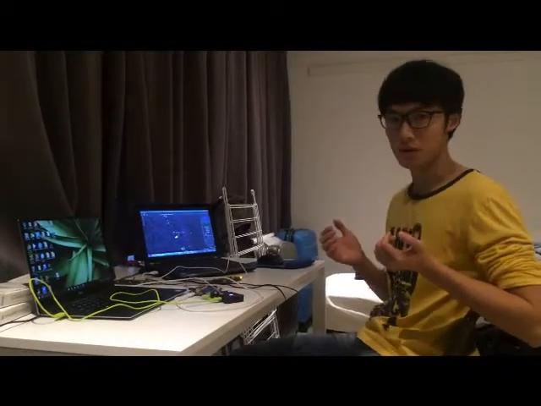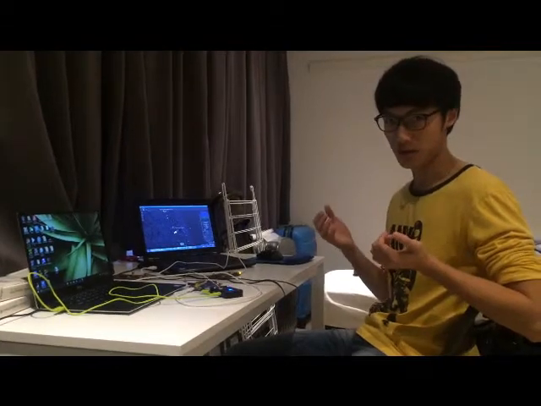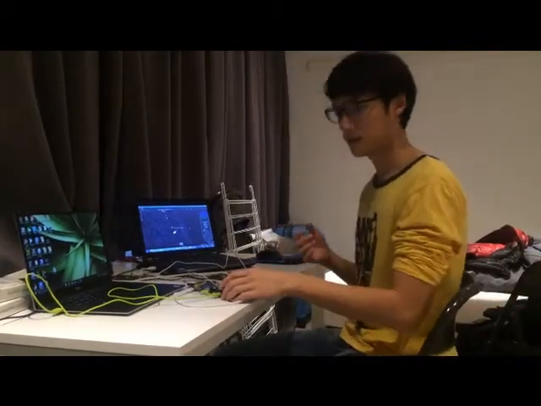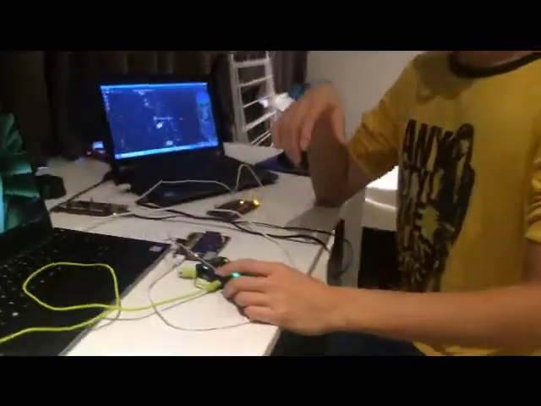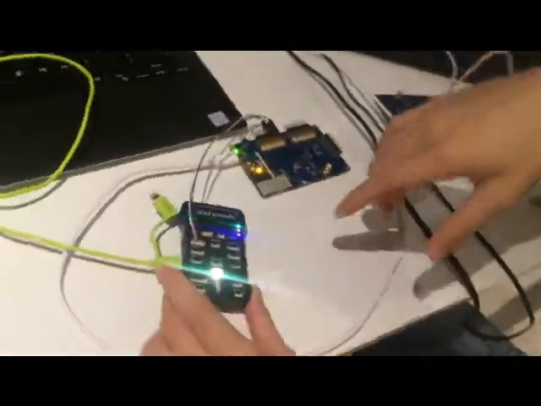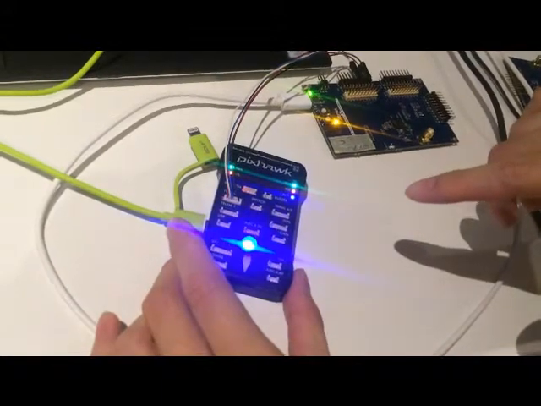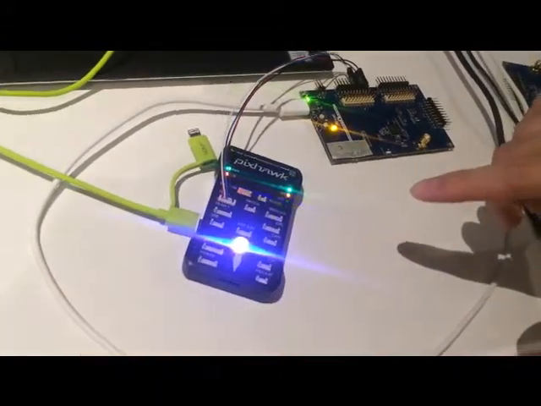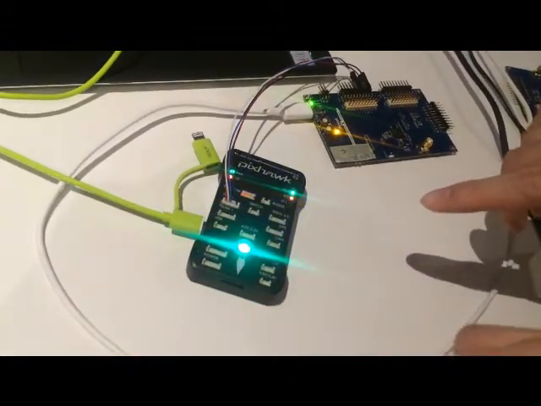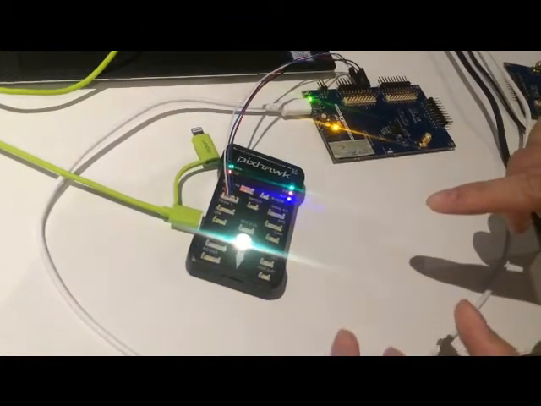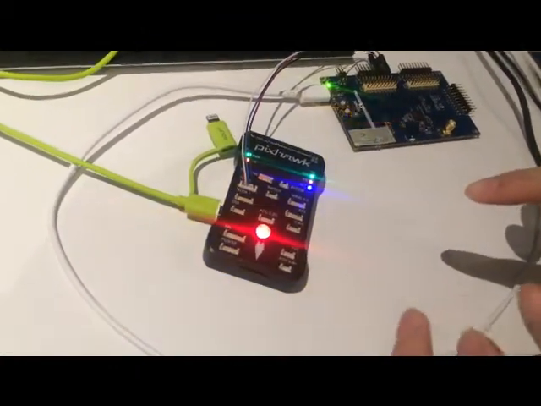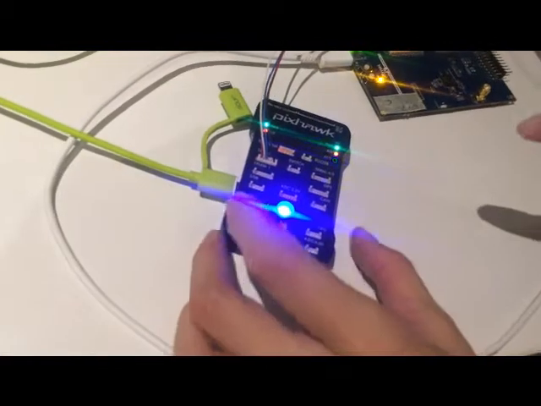Okay, let me show how our project works. Firstly, I will introduce each board in our project. This board is a flight control board. It's a Pixhawk. This board will connect all kinds of sensor data, and also will compute the attitude of the drone according to the sensor data.